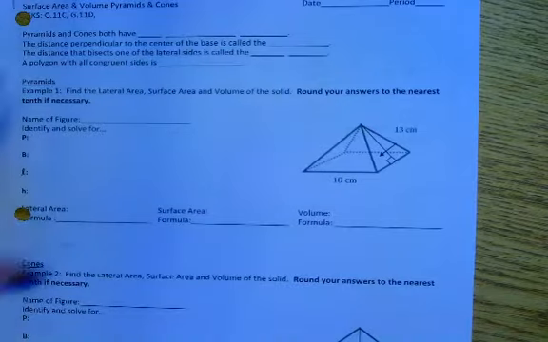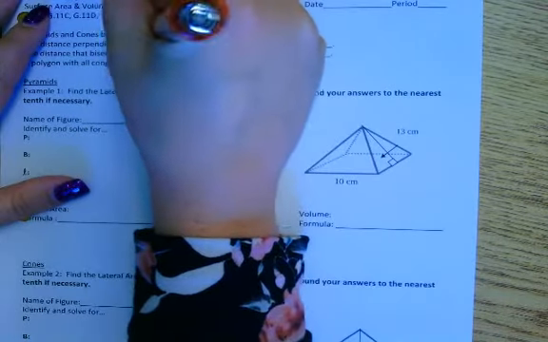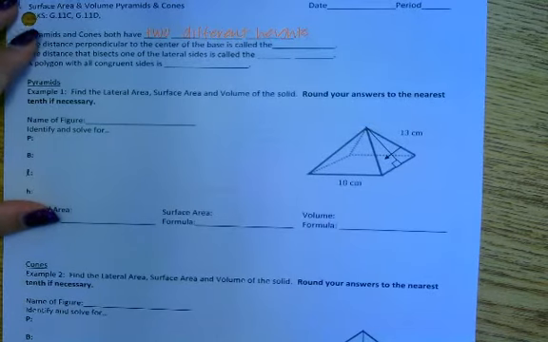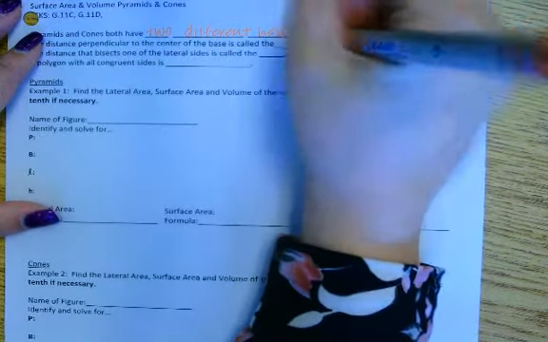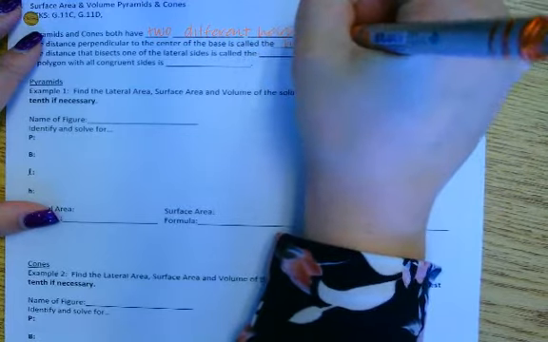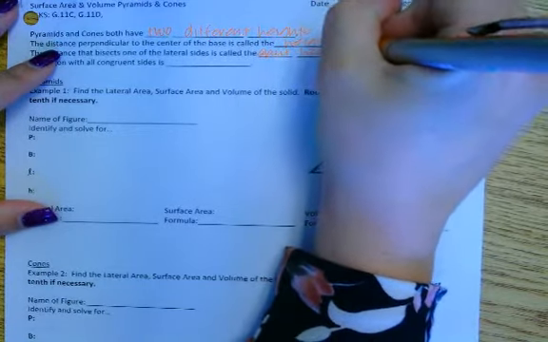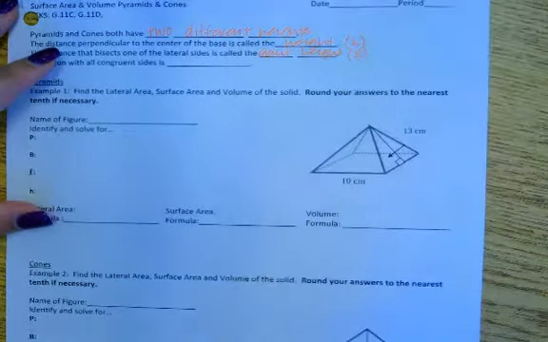Okay, pyramids and cones both have two different heights. You have your original height and your slant height. The distance perpendicular to the center of the base is called the what? Height. Okay, so that's your H. The distance that bisects one of the lateral sides is called the what? Slant height. And that's that cursive L, the fancy L.